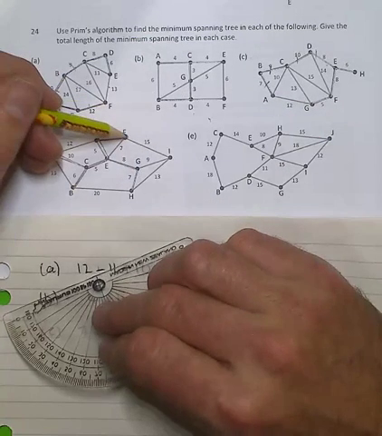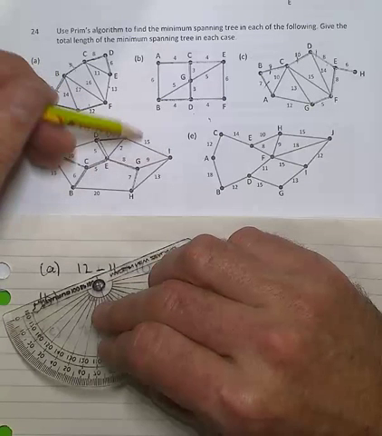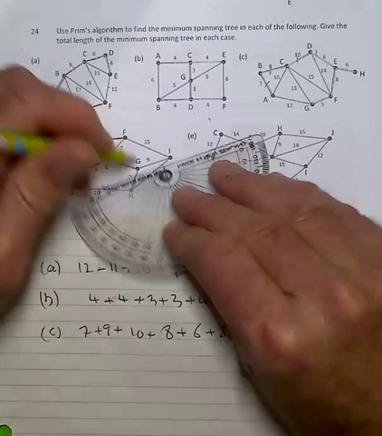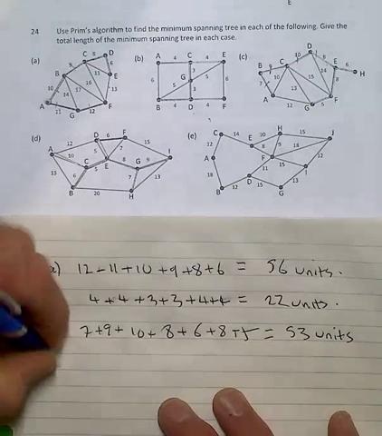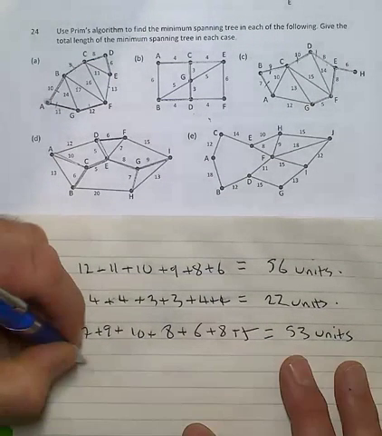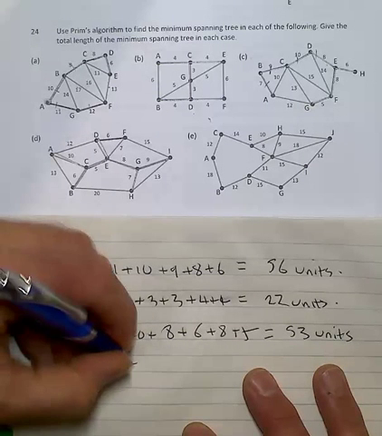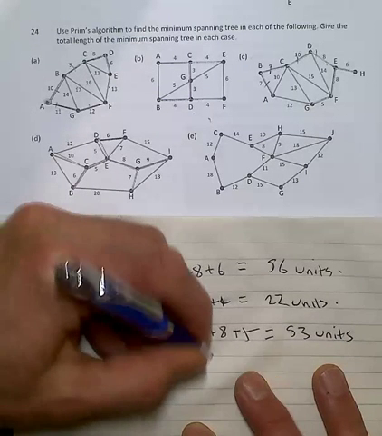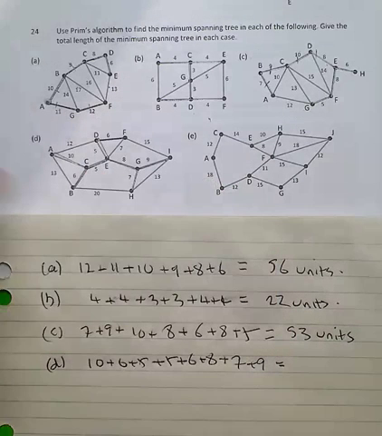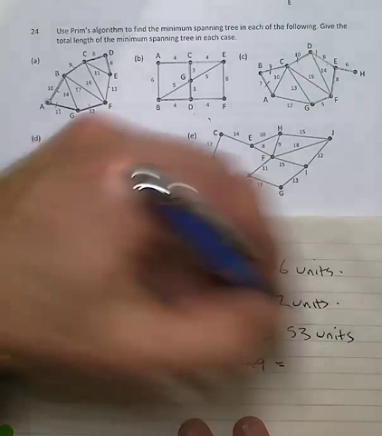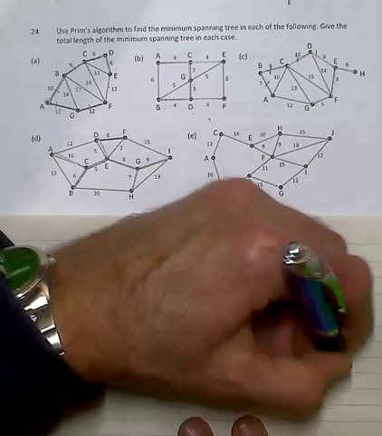The connectors to I are a choice of 15, 9 and 13. And I join that up. So in D, I've got 10 and 6 and 5 and 5 and 6 and 8 and 7 and 9. And if I go through and add those up, I should end up with 56 units.